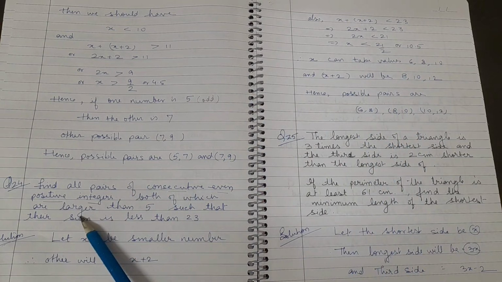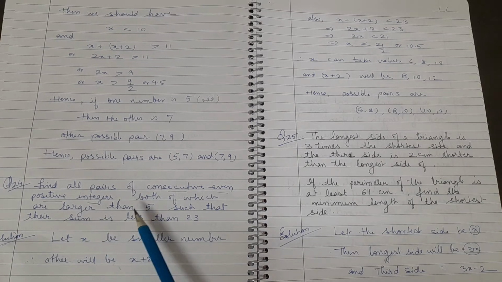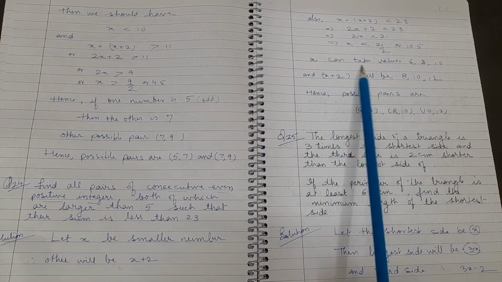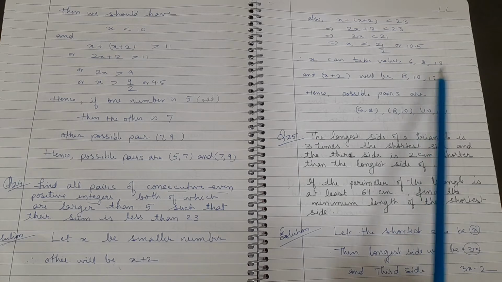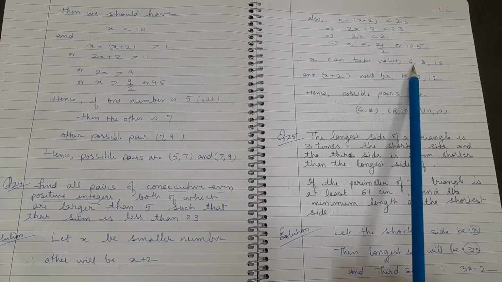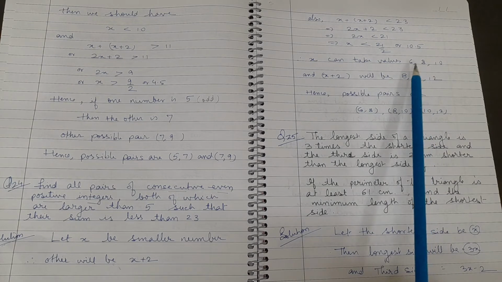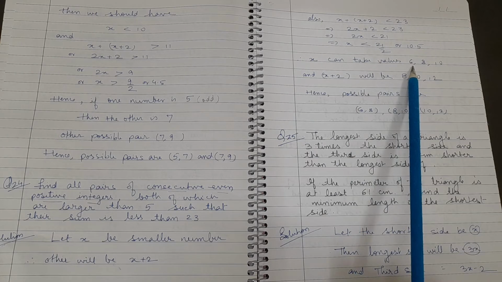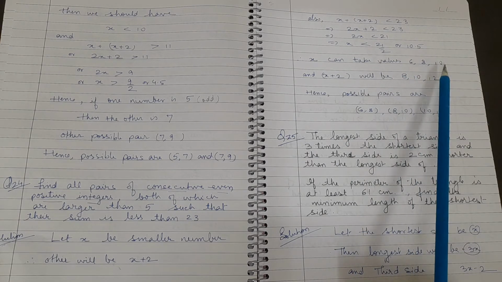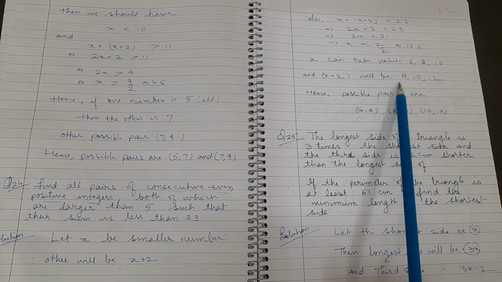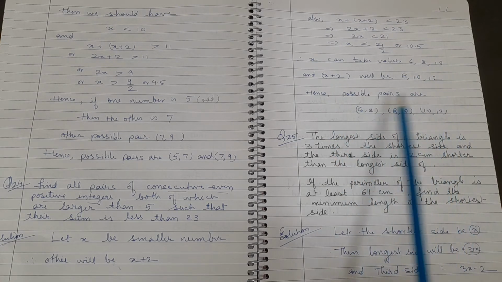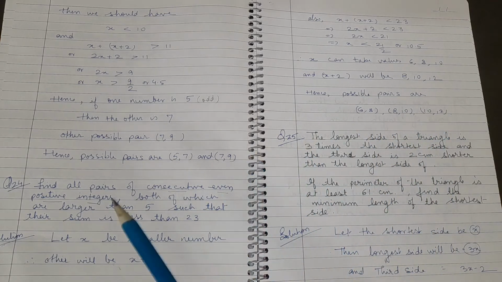But it is also given that the numbers have to be larger than 5. So greater than 5 and less than 10.5. What are the possible numbers? So x can take values 6, 8 and 10. Now we have got the first numbers of the pairs, and so the second numbers will be x plus 2. That means we add 2 to 6, we add 2 to 8 and we add 2 to 10. So we get the first pair as 6, 8, second pair as 8, 10 and the third pair is 10, 12. Hence the possible pairs are 6, 8, 8, 10 and 10, 12.